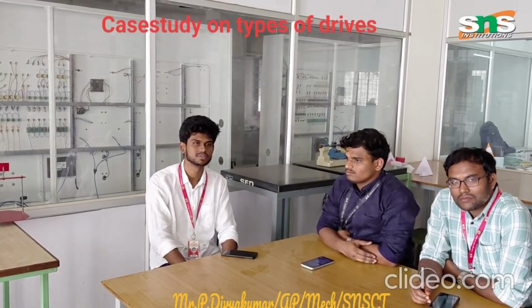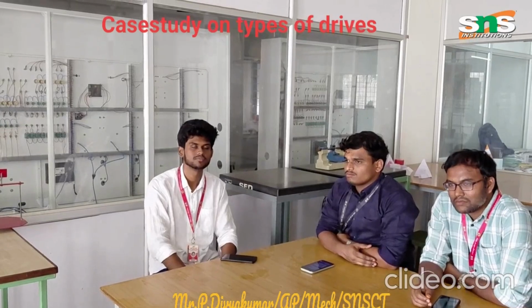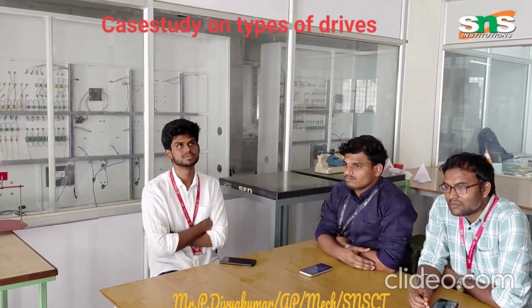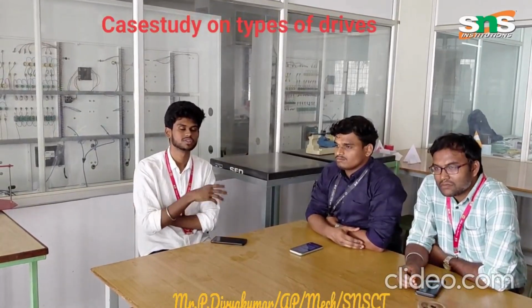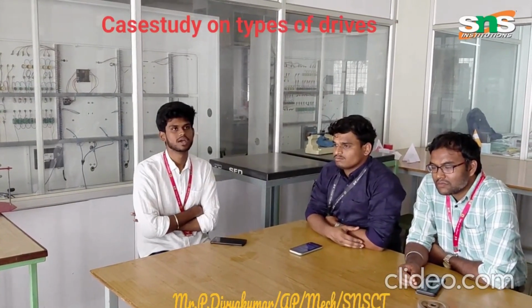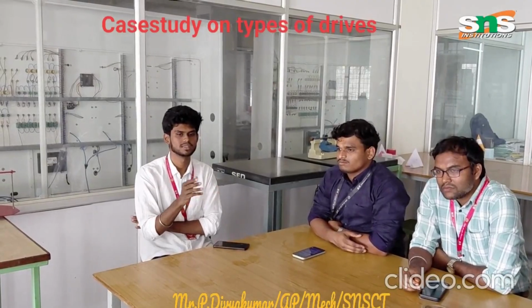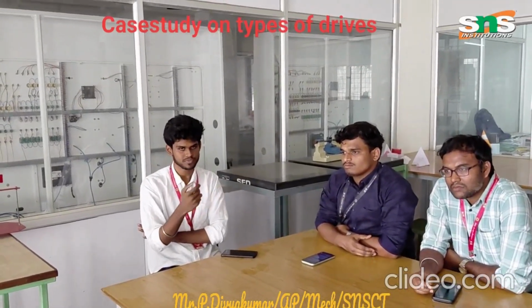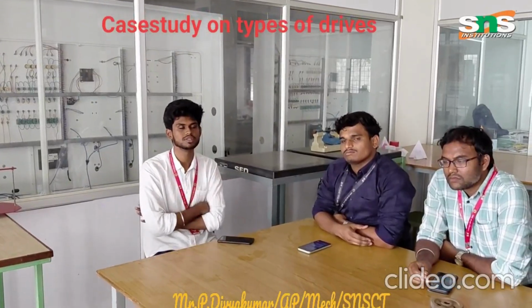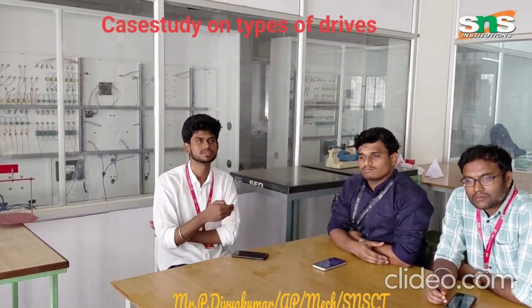Today we are going to see about the types of mechanical drives. First we will see about the belt drive. The belt drive basically transmits power between two rotating shafts with the use of a flexible belt. The working principle is that the driving pulley rotates and the flexible belt turns, and it moves the driven pulley by friction. It is basically used in washing machines and in conveyors.